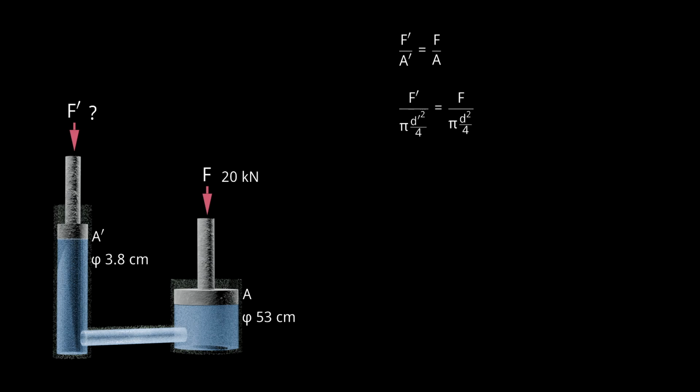We substitute these into our pressure equation, and after simplifying, we get a clean expression that relates the two forces through the ratio of their diameters squared. This final expression tells us exactly how much force is needed on the smaller piston to keep the system in balance. Now we can substitute the given values to calculate the exact force needed on the small piston to keep the system in balance. What we learned from this example is that a much heavier load applied to a large area cylinder can be balanced by a much smaller force applied to a cylinder with a much smaller area.